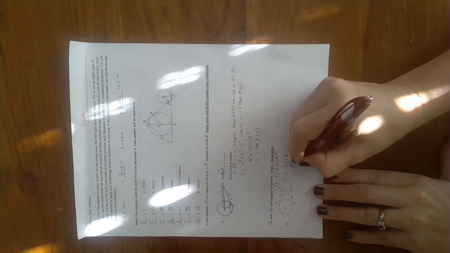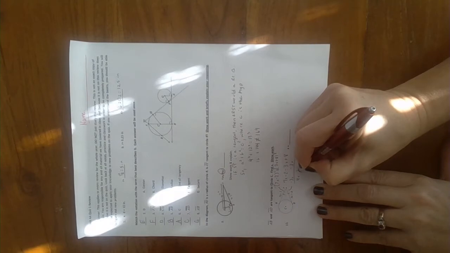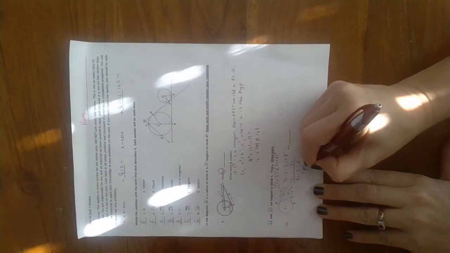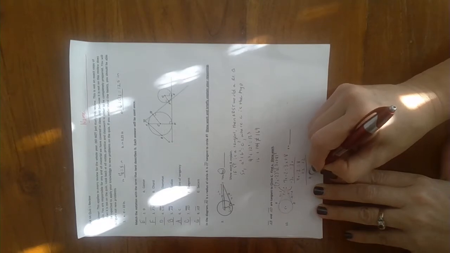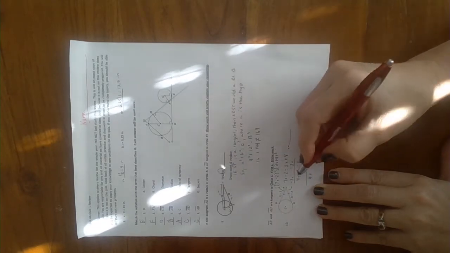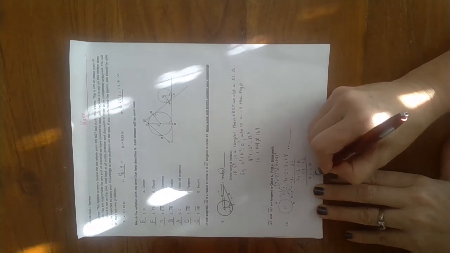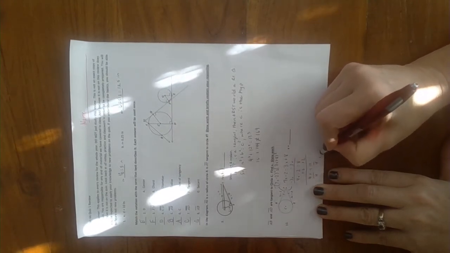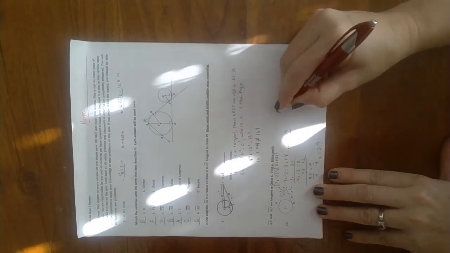Then I subtract 3x from both sides. 4x minus 2 is equal to 8. Add 2 to both sides, and 4x is equal to 10, and I divide by 4, and then x is equal to 2.5. We can always check because that's kind of a crazy answer.